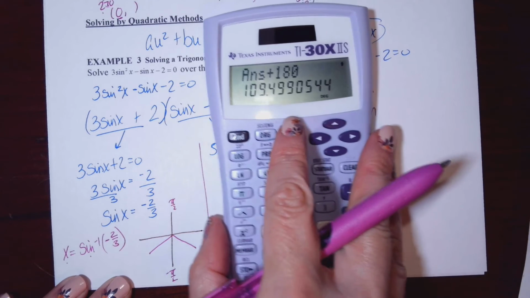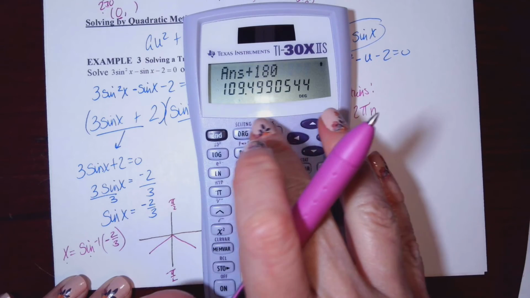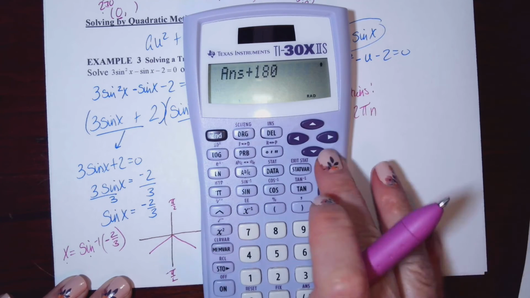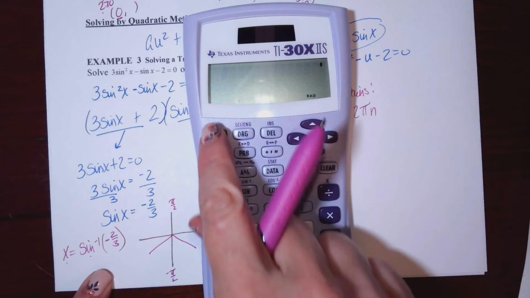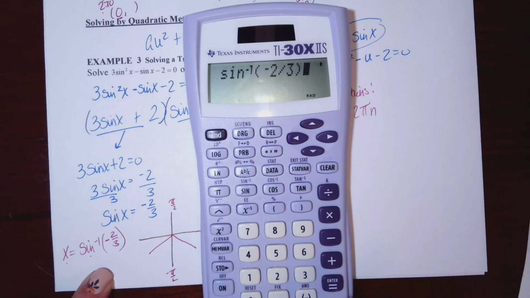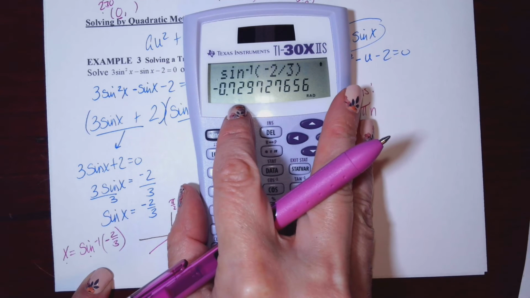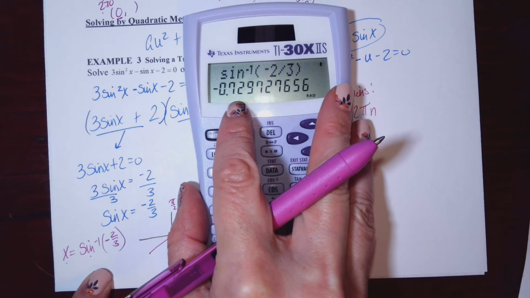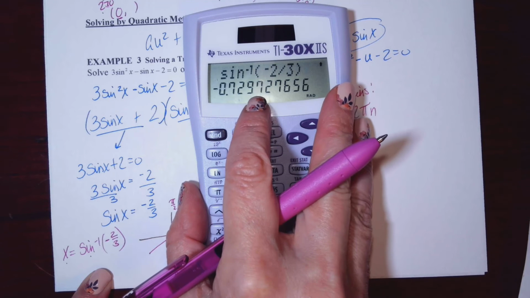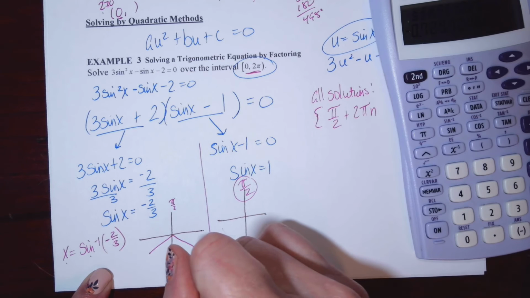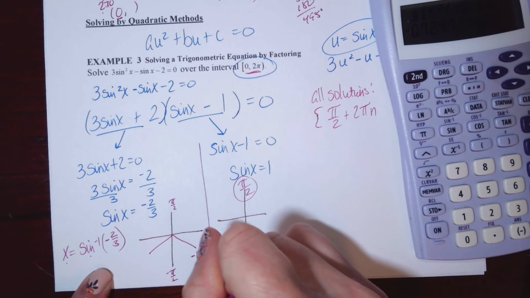We need to be in radians. We're in degrees. Let me switch my mode back over to radians. Okay, so I have sine inverse of negative 2/3, and this is my radian angle value. Let's keep 4 decimal places for now. Negative 0.7297.